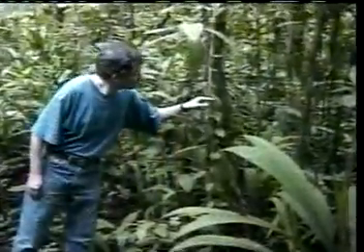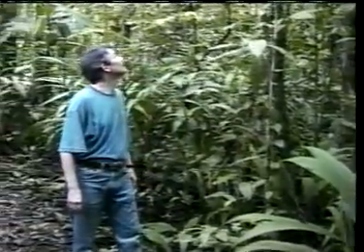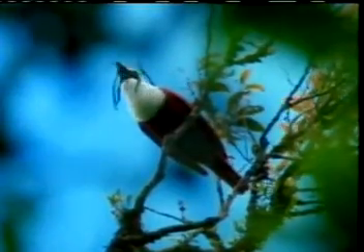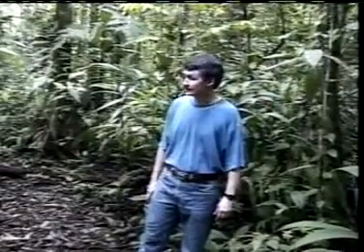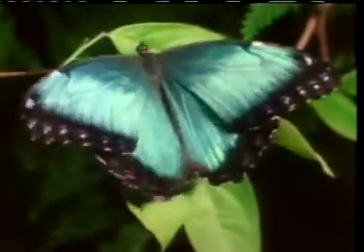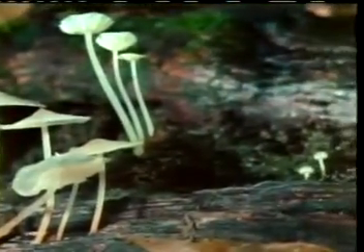I've been studying in tropical rainforests for 20 years. It's so beautiful. The rainforest is full of life. Everywhere you turn, there's some creature, plant, or animal, and so many different kinds, you'll never see them all. It's really a vast unknown.